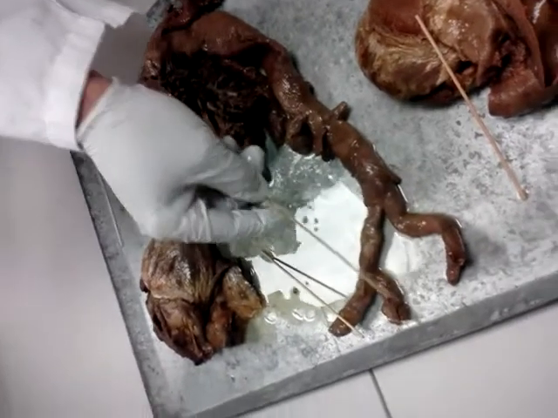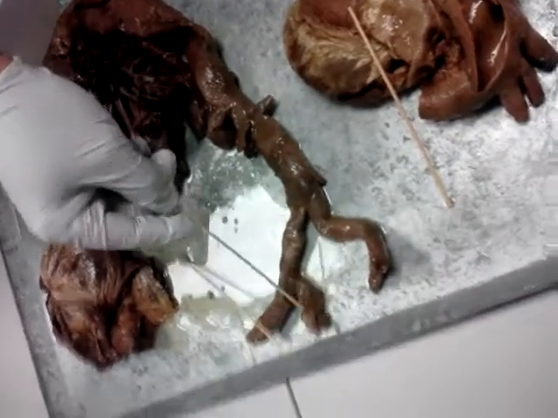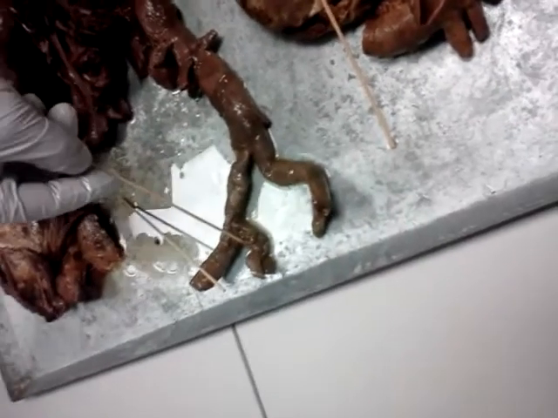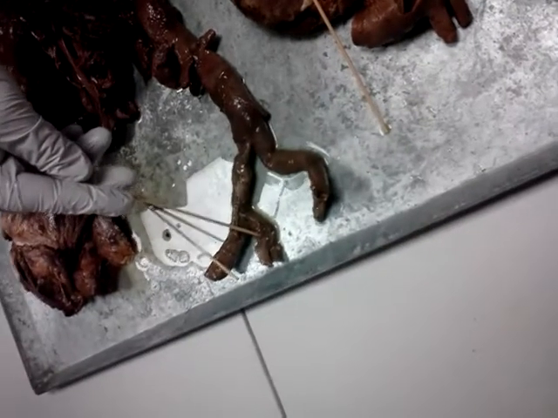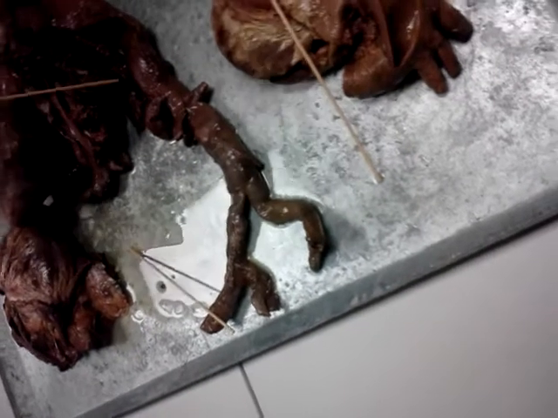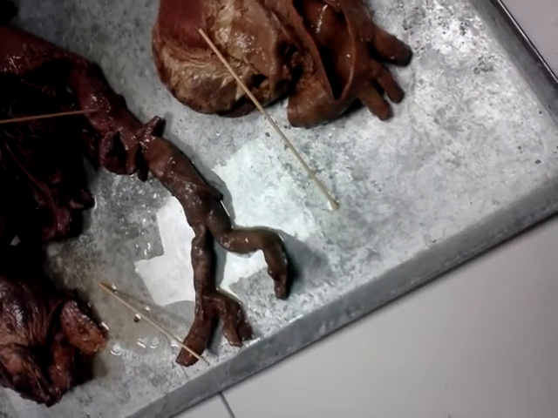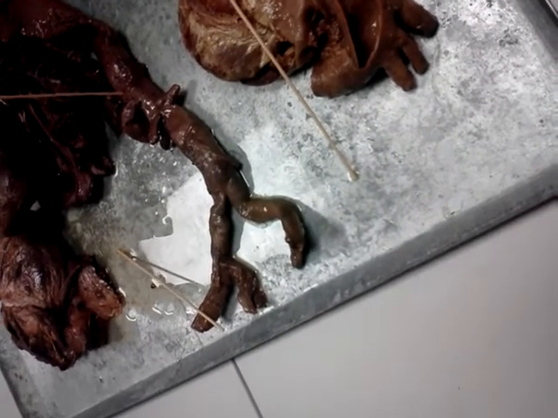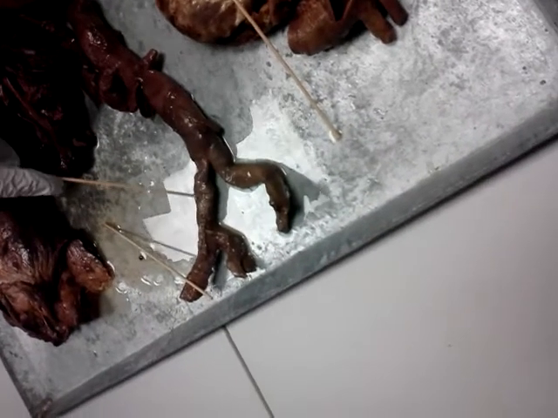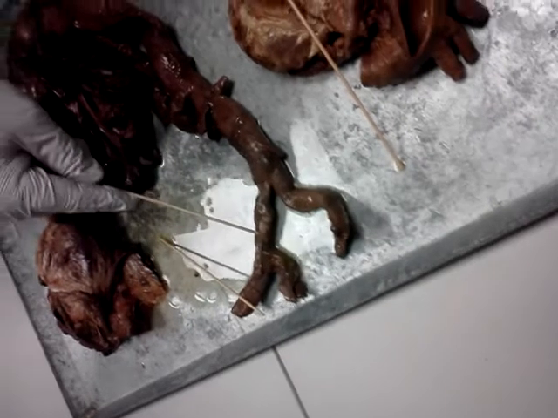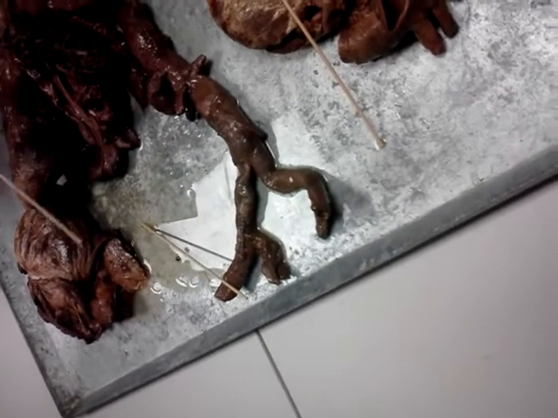So what would this be? That would be the greater saphenous. No, sorry, my bad, but those are veins. What was this? The femoral artery? This is the aorta, which is an artery, and this was the right common iliac artery. So what's going to come off of this is still going to be arteries.